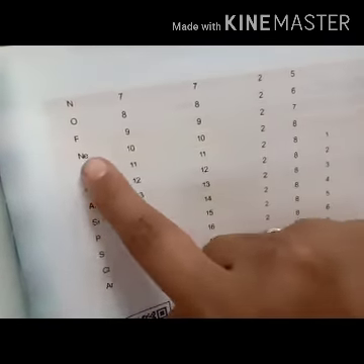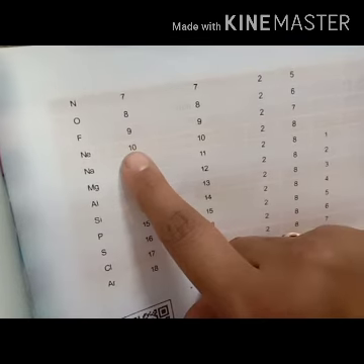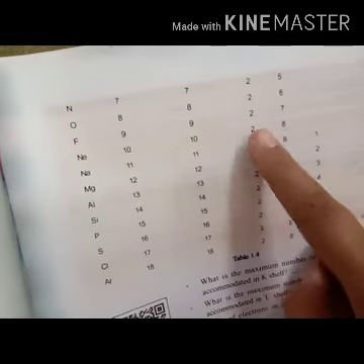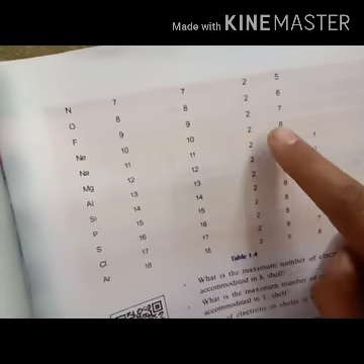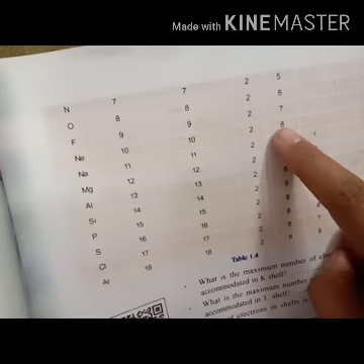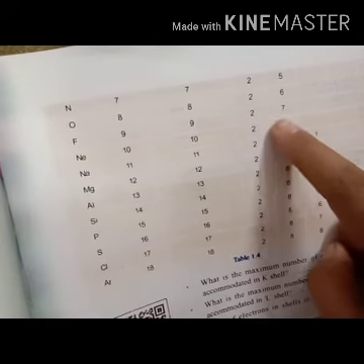If you go to neon, its atomic number is 10, so it has 10 electrons. First 2 electrons will enter the K shell and the next 8 electrons will enter the L shell, and it is completely filled now.